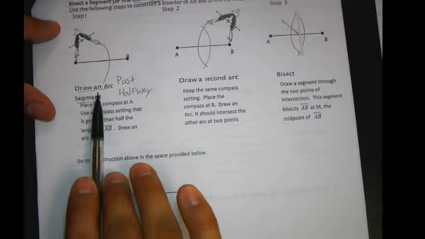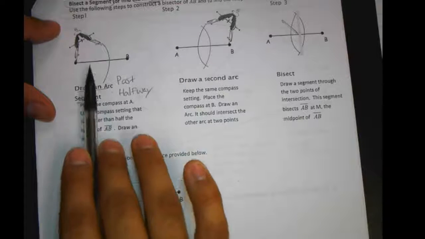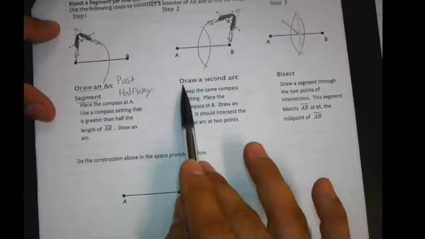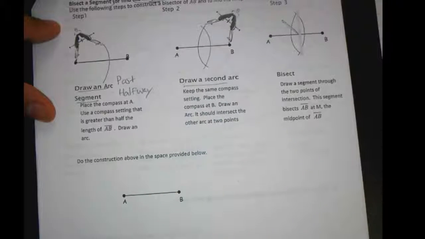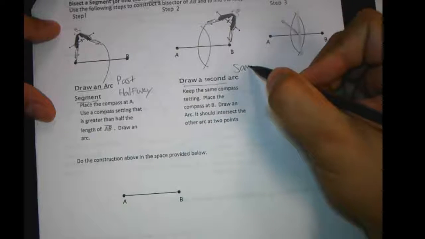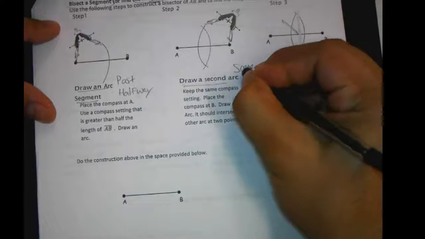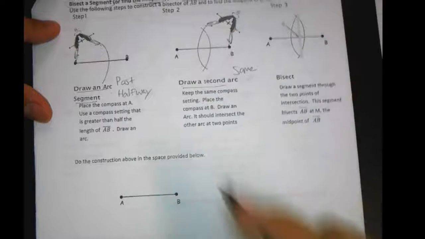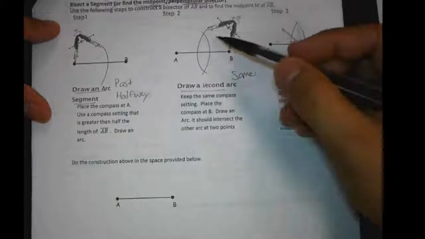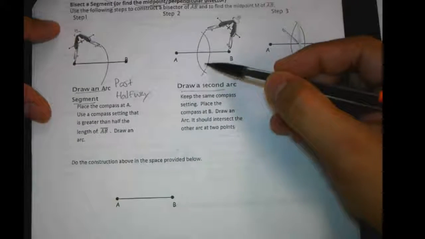Now, whatever you mark from one side, you're going to draw a second arc, same measurement from the other side. So same length, or same, let's put same, whatever. Okay, and then, do you see how they cross and they make this shape, kind of looks like a football or something?